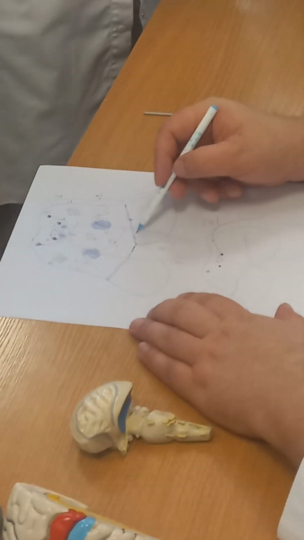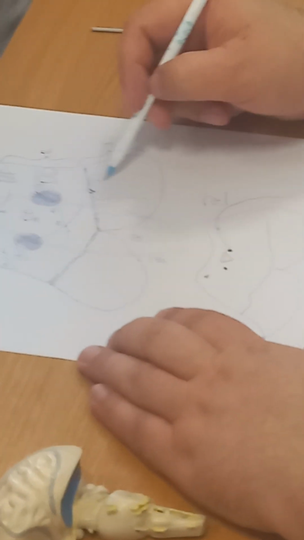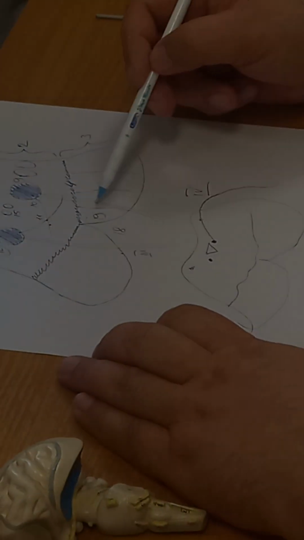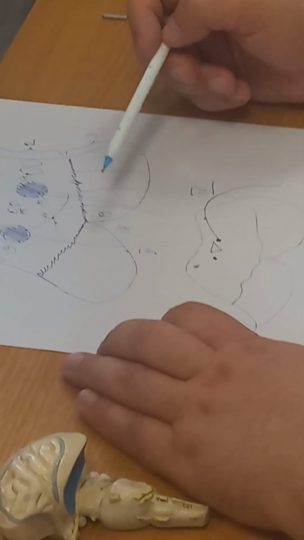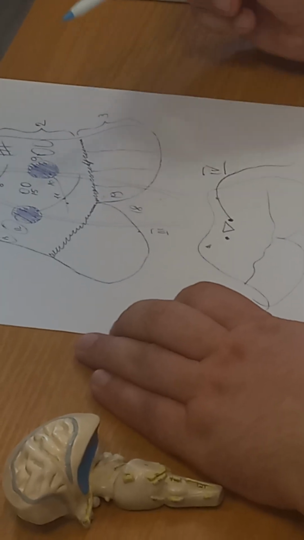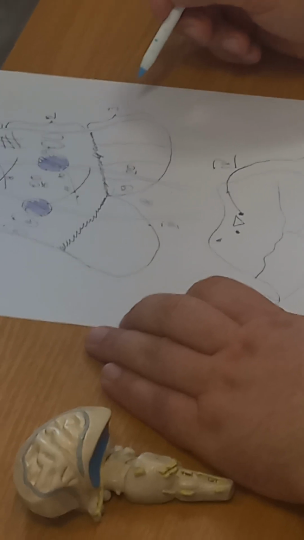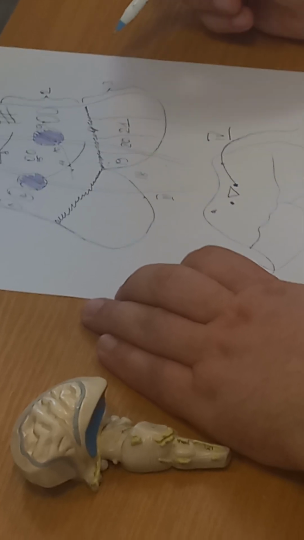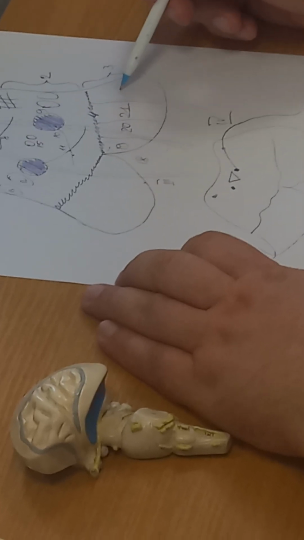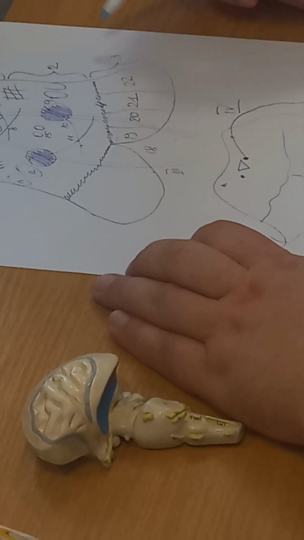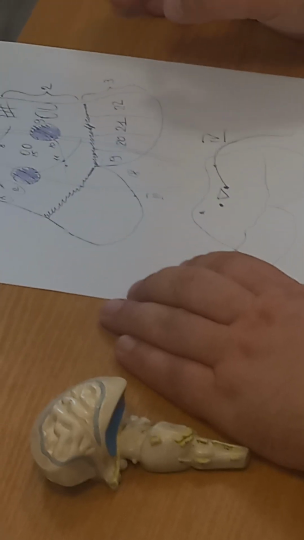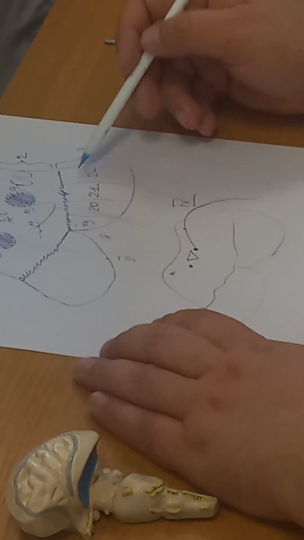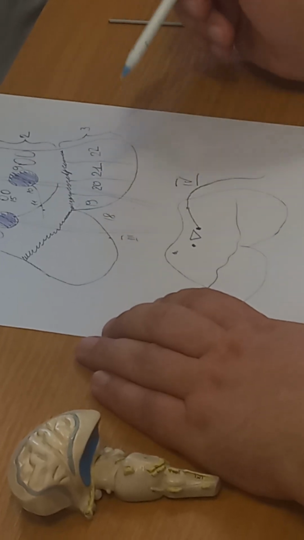And the peduncle of the brain has descending tracts. Number 19, that is tractus frontopontinus. It starts from the frontal lobe and goes to the nuclei pontis. Frontopontinus, number 19. 20, tractus corticospinalis, both anterior and lateral. 21, tractus corticonuclearis. And 22, tractus occipito-temporo-pontinus. From the occipital lobe, temporal lobe, the same from the parietal lobe, and goes to the nuclei pontis. They are the tracts in the peduncle of the brain.